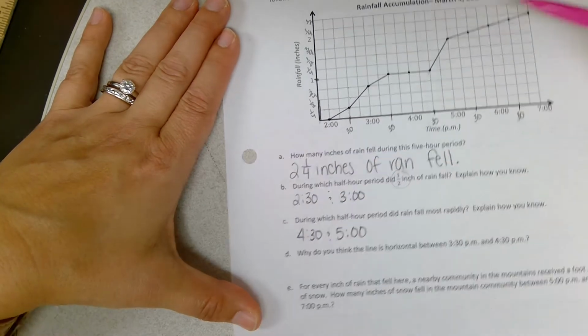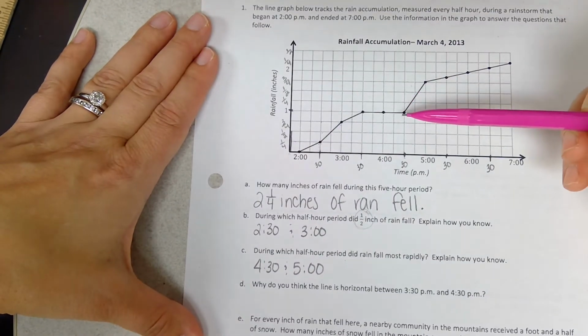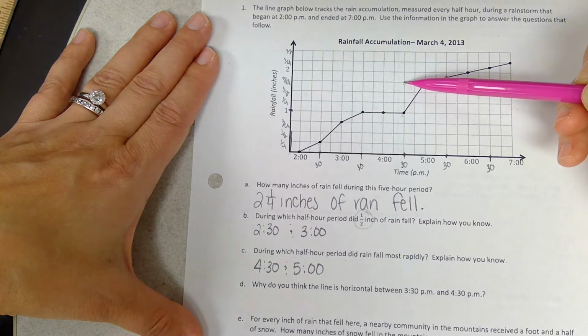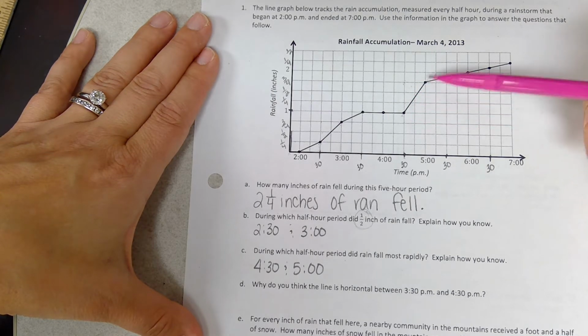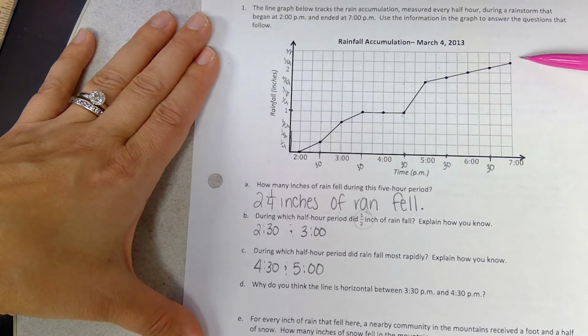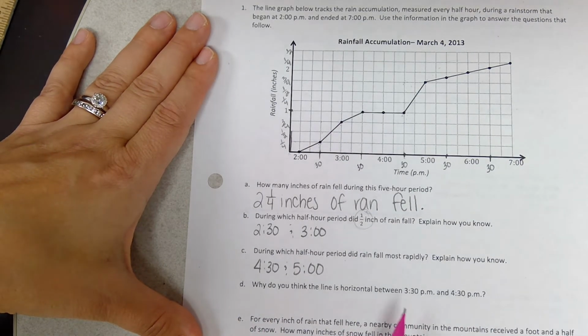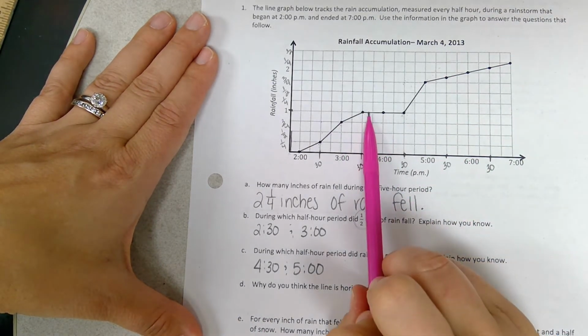The reason is because you're looking at the chart, and this one really went up those 3 boxes, which is 1/4 of an inch, a 1/2 an inch, and then 3/4 of an inch. So that would be our biggest rainfall that we had rapidly. Then the rest of the evening, it just looks like it started to taper off a little bit. Why do you think the line is horizontal between 3:30 and 4:30?